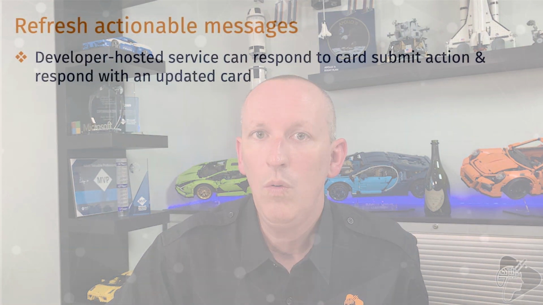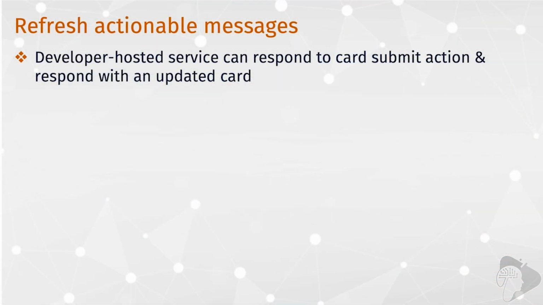Now, what if someone submitted that adaptive card? What do I do with that? Well, I'm going to have a server that's going to receive the request. And one of the cool things about this is that a developer can host the service that can respond to the card submit action and respond optionally with an adaptive card. It could just respond with a message or a status code, but you can also respond with an adaptive card.